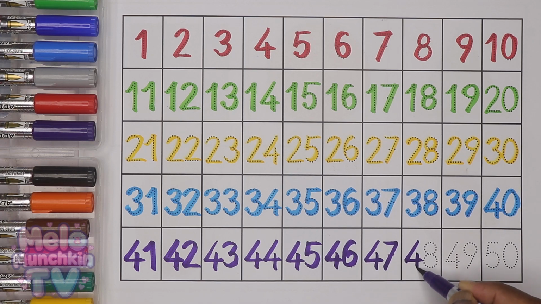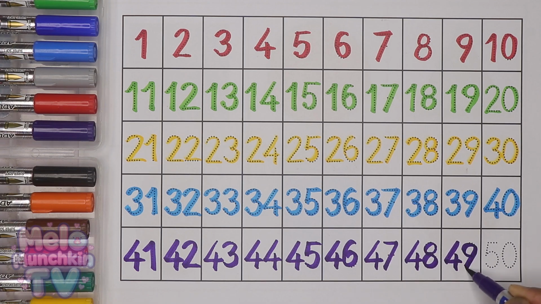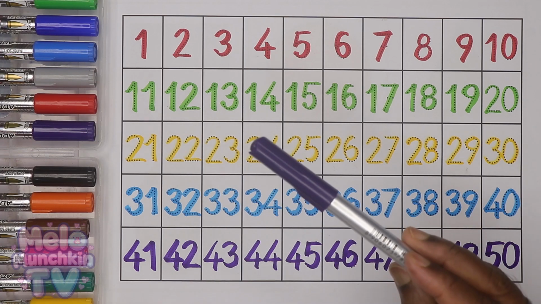This is number 4 and this is number 8, 48. This is number 4 and this one is number 9, so 49. And finally this is number 5 and this one is number 0, so 50. So here we have completed our numbers from 41 to 50 with purple color.